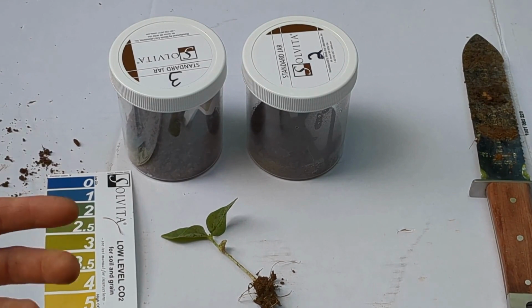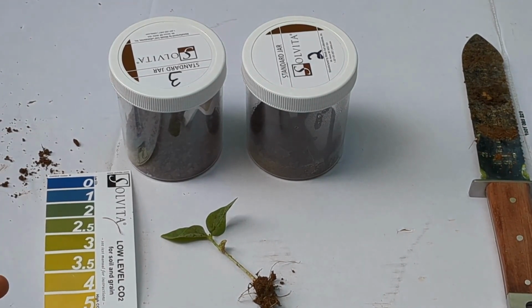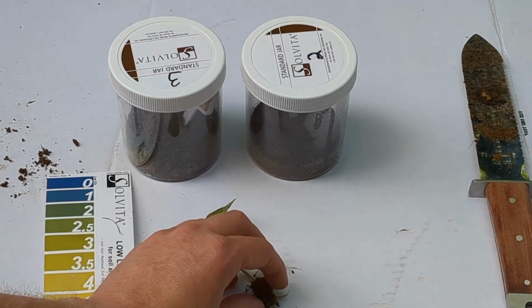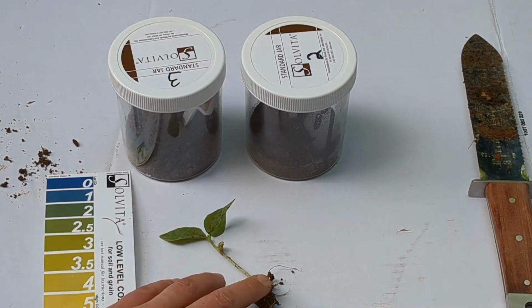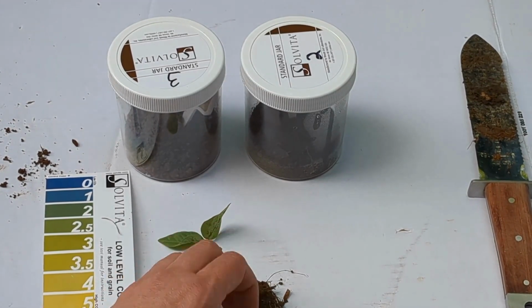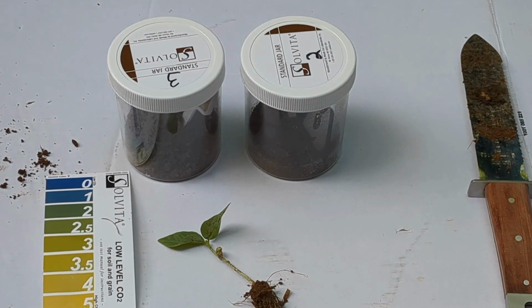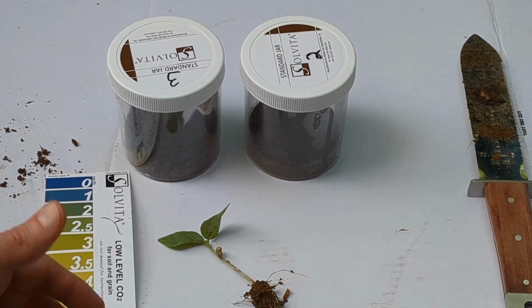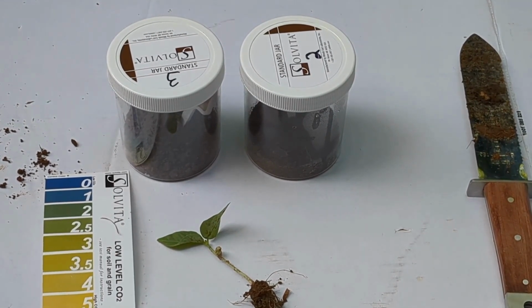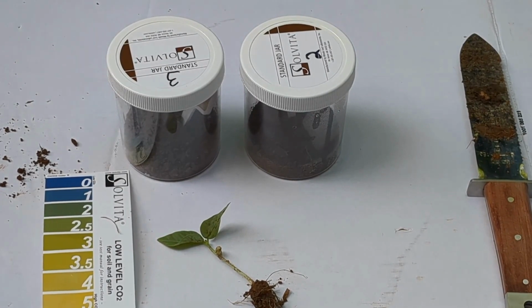We need to have that there to be respired, but then we need the microbial activity. So now that I'm putting some cover crops back in the ground in some of the plots I have, we're starting to pump that carbon back into the roots, and I'm sure our microbial activity will be picking up here over the next couple weeks.